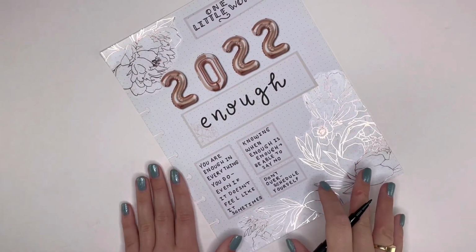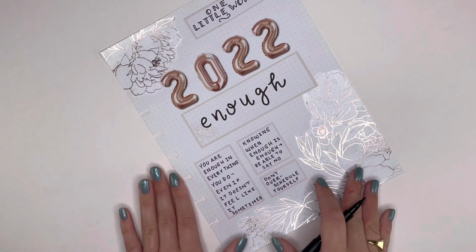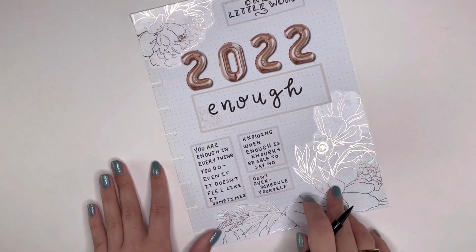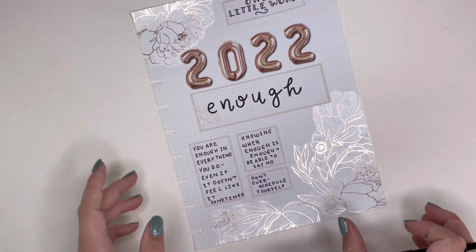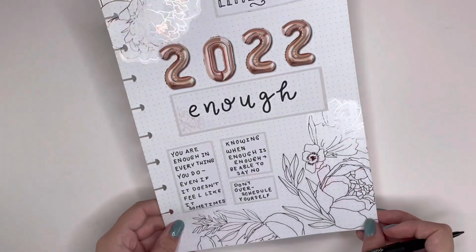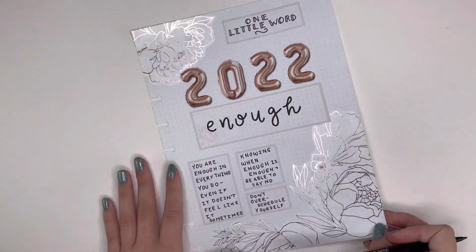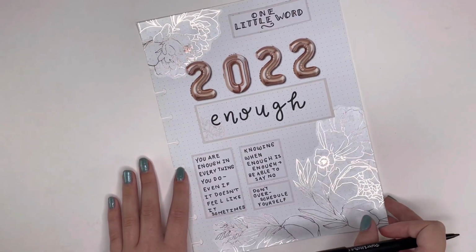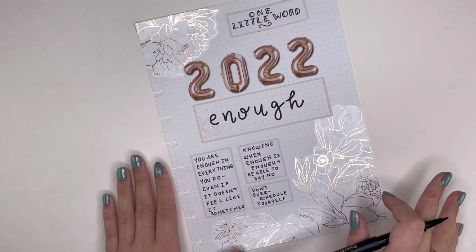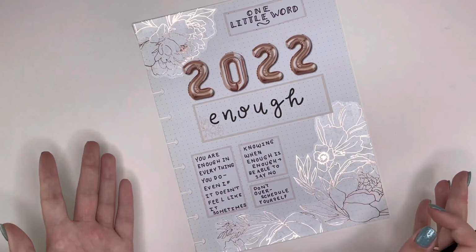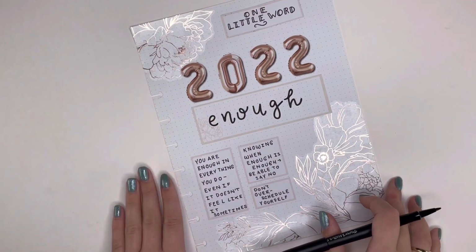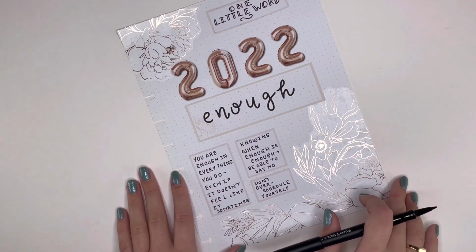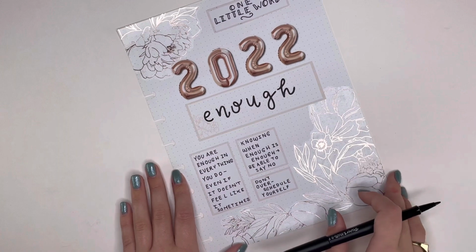So for this box, I wrote, "You are enough in everything you do, even if it doesn't feel like it sometimes." I think this is a very good explanation of why I chose this word, and I'm feeling pretty confident in this selection. It took me until today to actually figure out what I wanted to make my word, so this is what it ended up being. If you're doing one little word, let me know down in the comments what your word of 2022 is if you feel comfortable sharing.